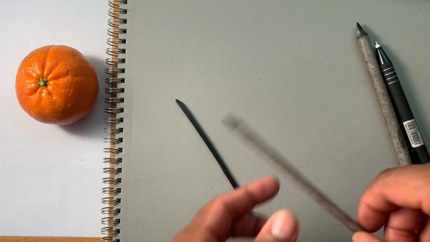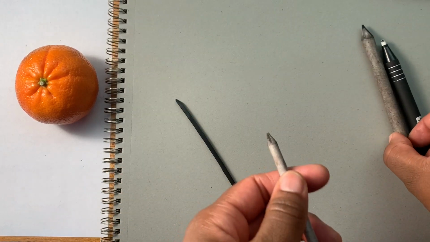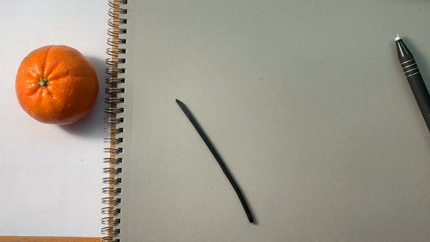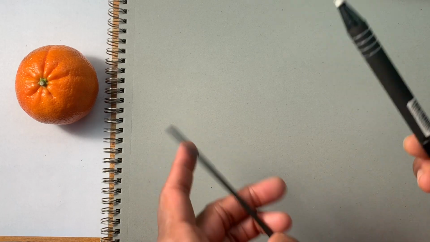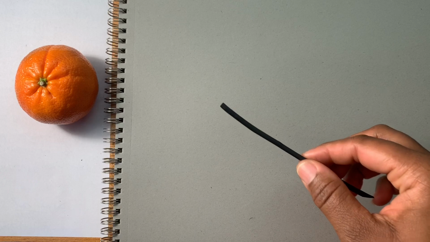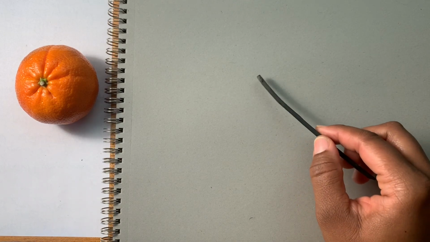I'll be using a blending stump. I tend to just use one. They come in various sizes. Mine are dirty, I don't clean them. And I'll be using a Tough Stuff eraser, kneaded eraser, and a brush. I'm gonna start off by drawing the shape of my desired object.